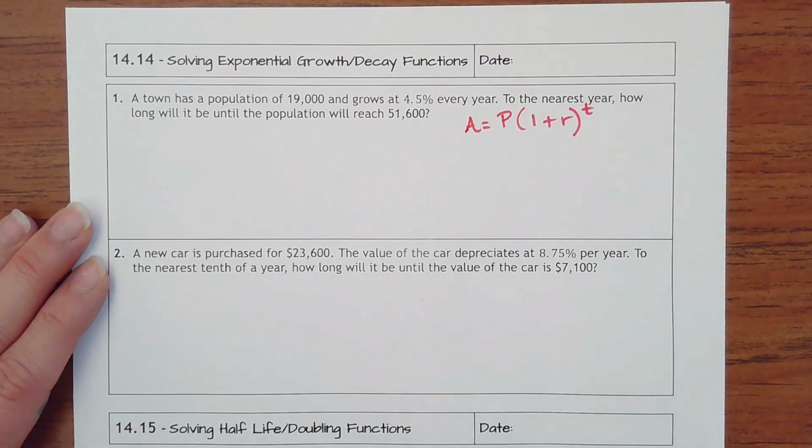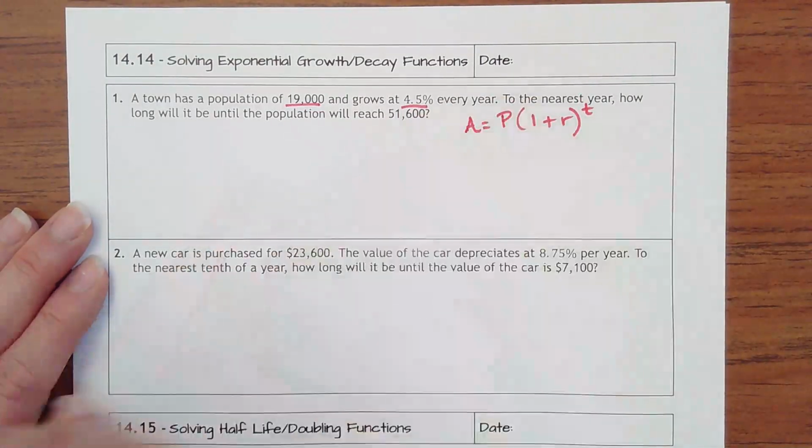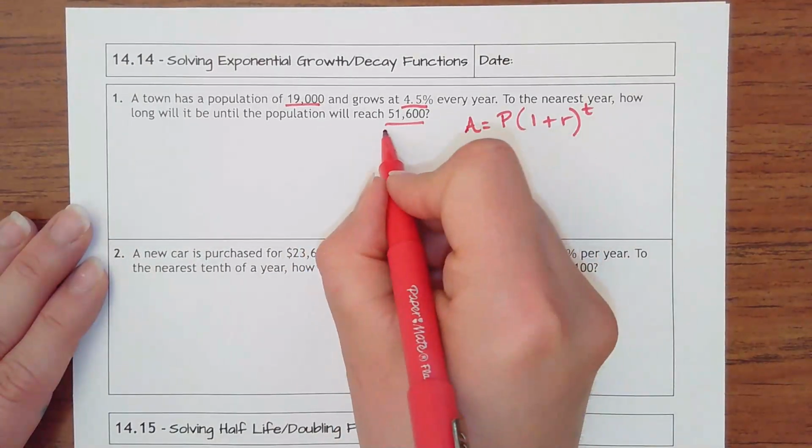Number one, a town has a population of 19,000 people. It's growing at a 4.5% rate every year. To the nearest year, how long will it be until the population will reach 51,600?